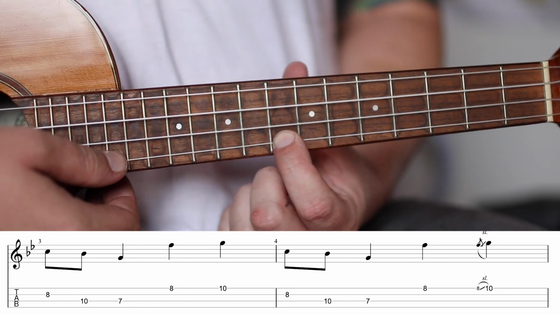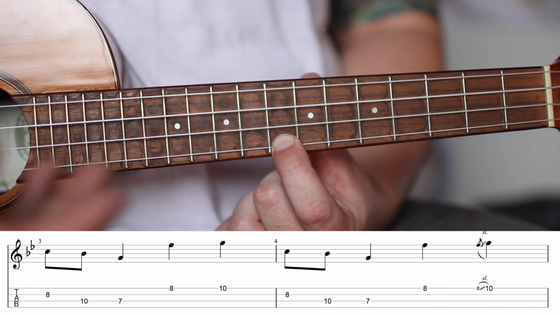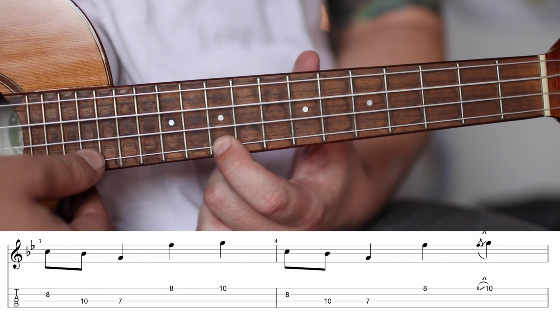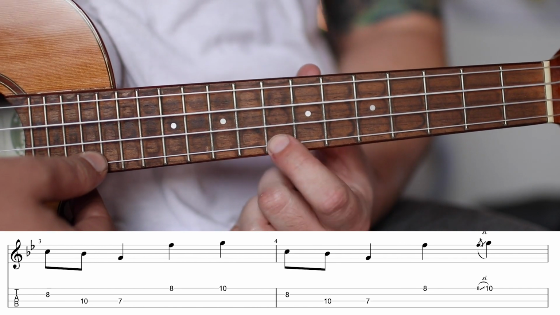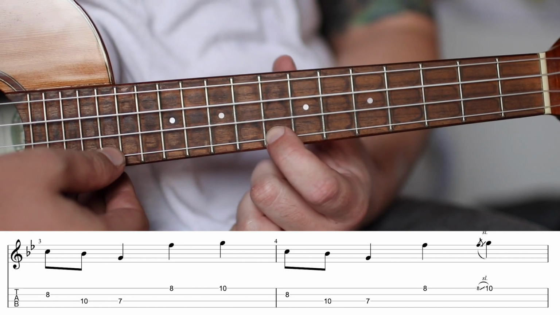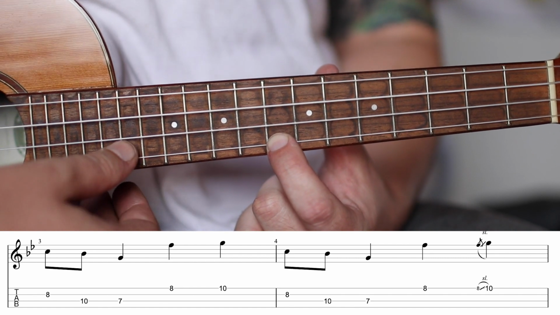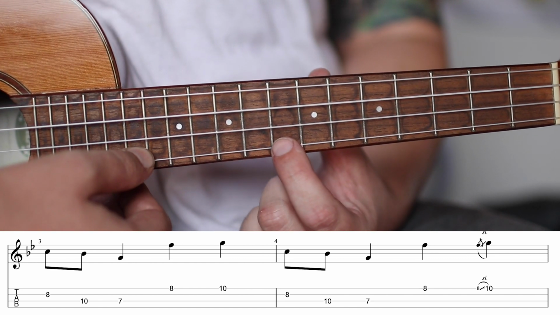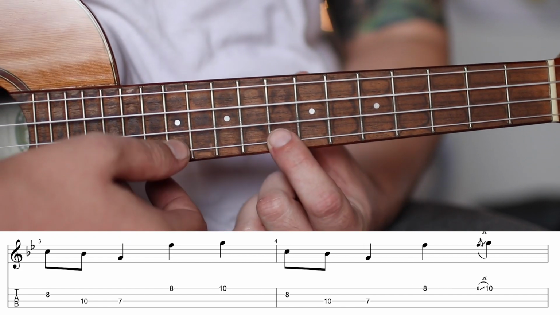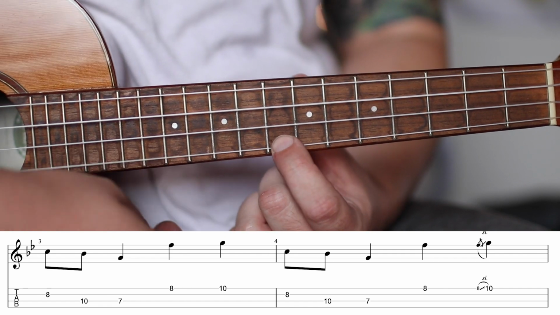So what you do for a slide is you strike this note and you keep the pressure down, like you're letting it ring out. And then you move your finger across the fretboard, all while keeping the pressure down, so I'm still fretting this note. One thing that helps me is sometimes people start the slide right before the strike, and that can mess it up. So make sure you play the note and then you slide.